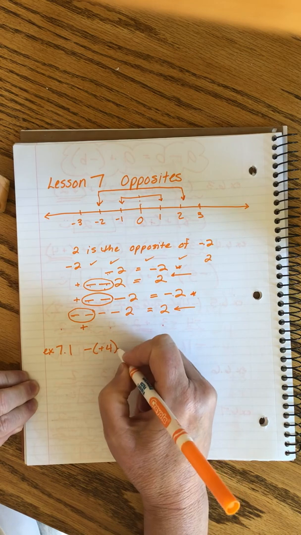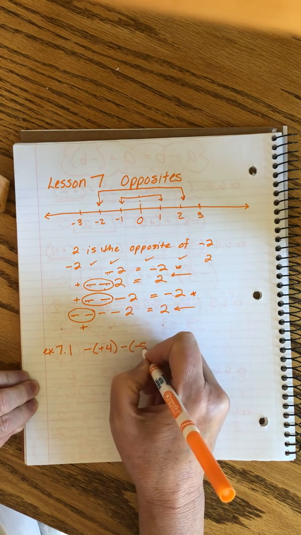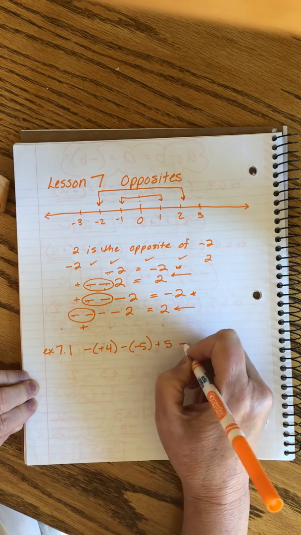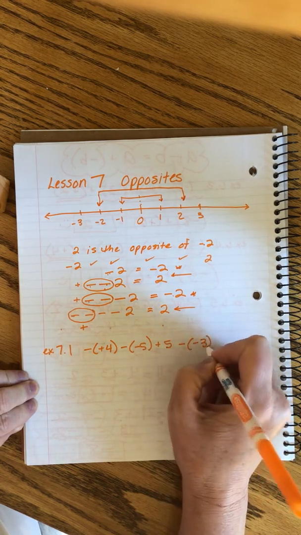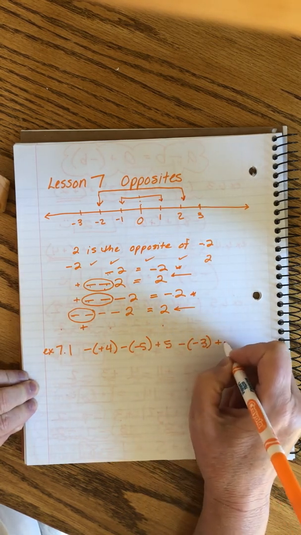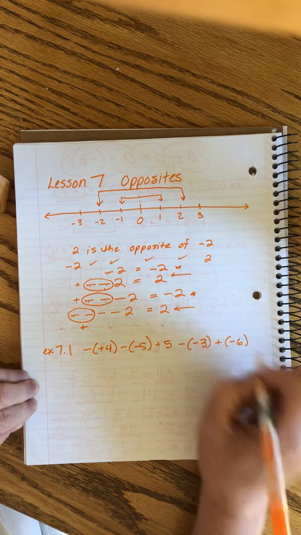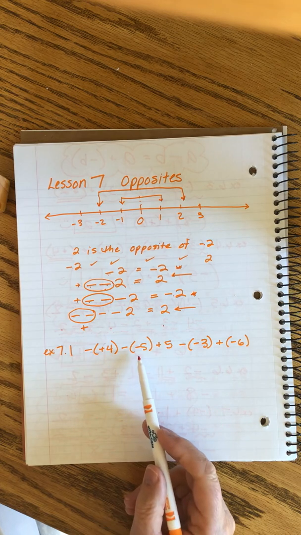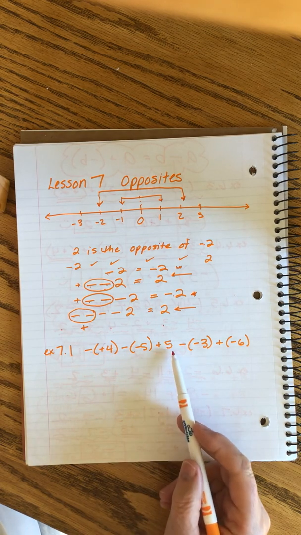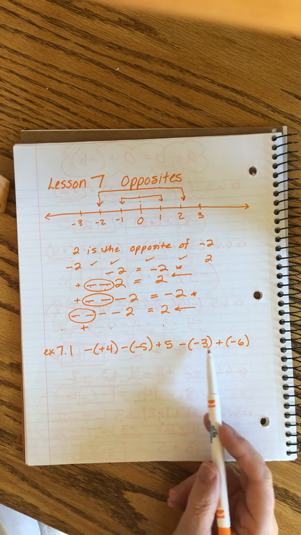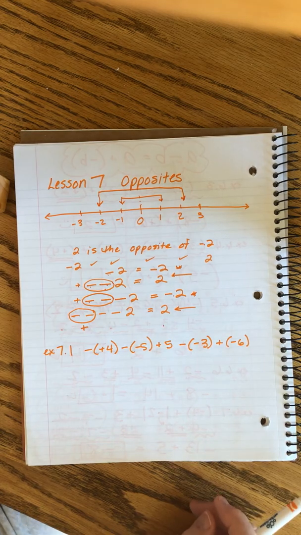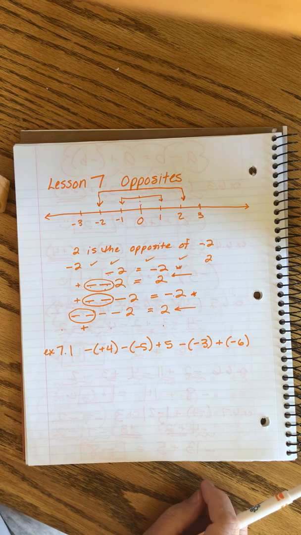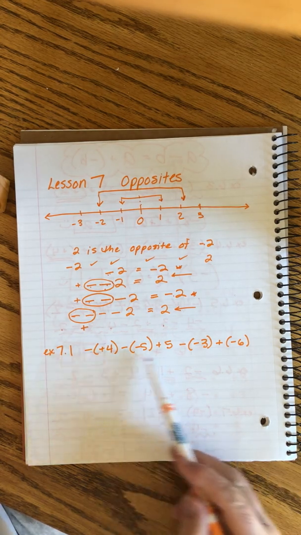I'm going to copy one down. Okay, so what we want to do in this problem is we want to simplify this.